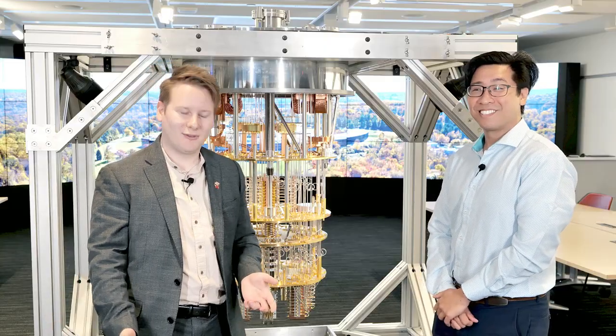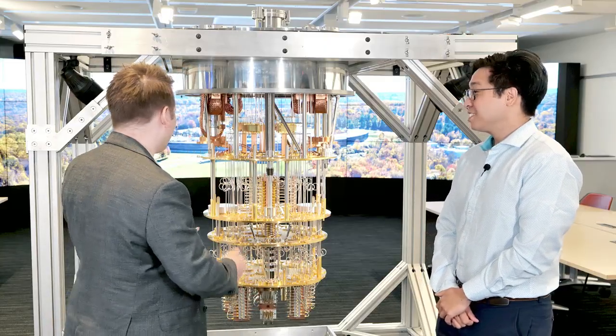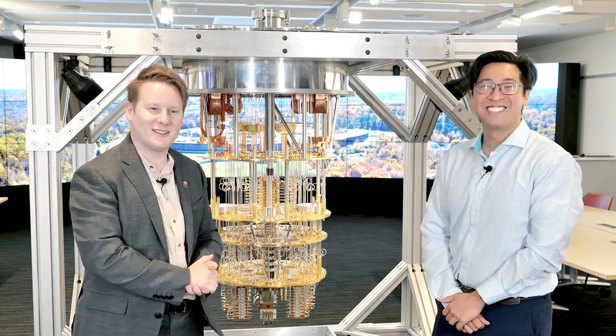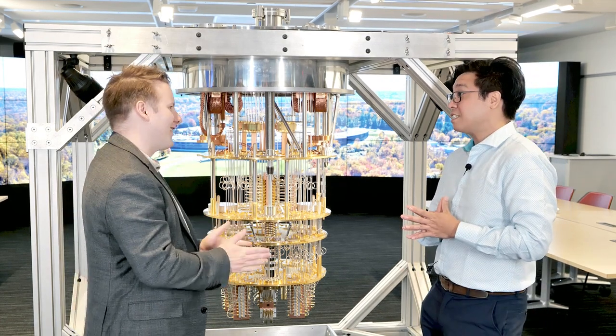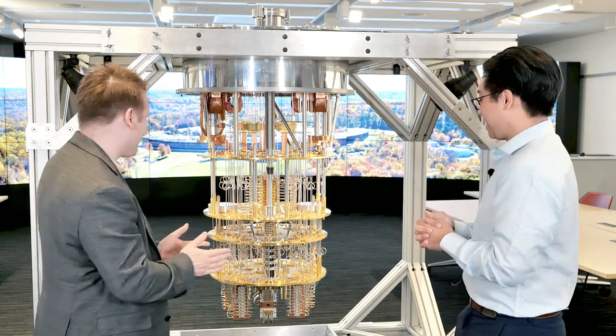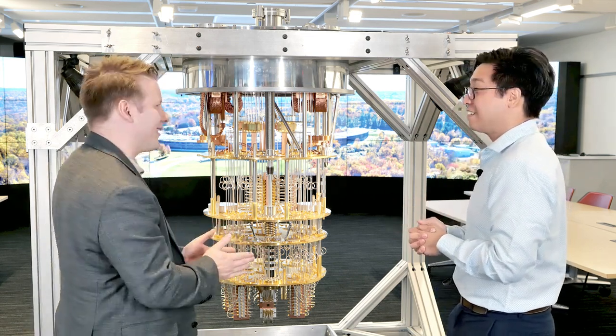So here we have the dilution chamber, quantum chandelier, and joining me is Dario Chow, going to take us through this. So tell me, what exactly am I looking at? Right, it looks like something my nan might put on a ceiling. Yeah, exactly. We certainly call it the chandelier. But actually, this is the inside of one of our dilution refrigeration systems that cools down our quantum processors.